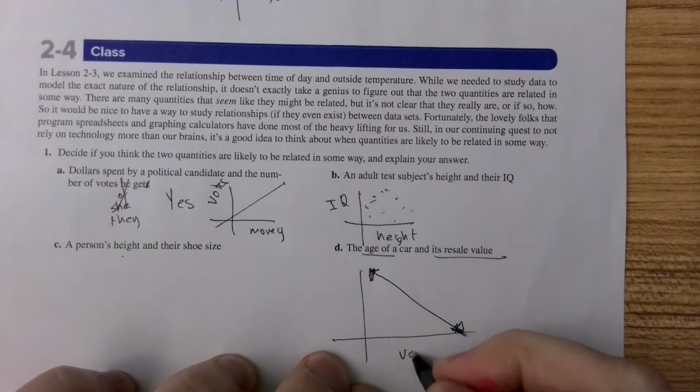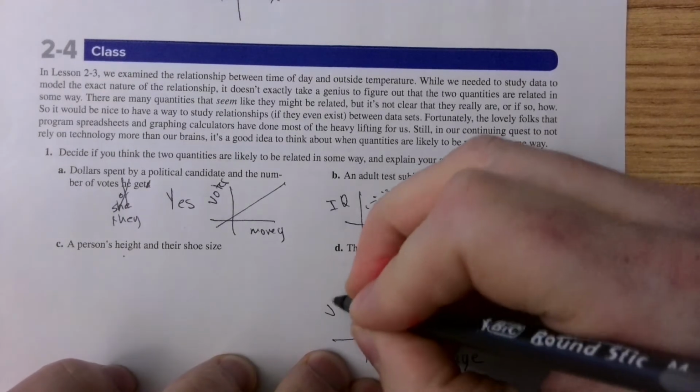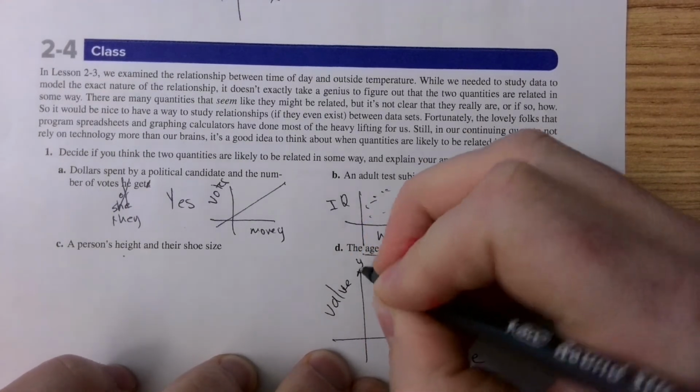Here we're going to put resale value on the x-axis. Wrong again. We're going to put age on the x-axis and resale value on the y-axis.